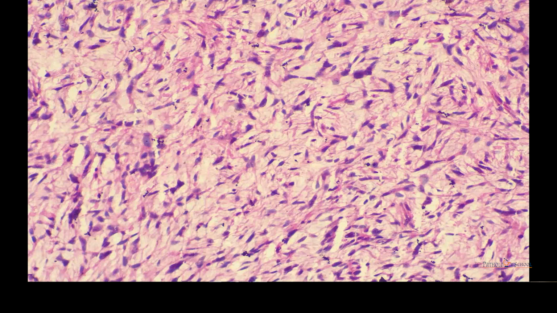In this slide, we can see spindle-shaped cells with elongated nuclei and scanty to moderate amount of eosinophilic cytoplasm, and some amount of pleomorphism. We can see pleomorphic nuclei, large hyperchromatic nuclei. Next slide.